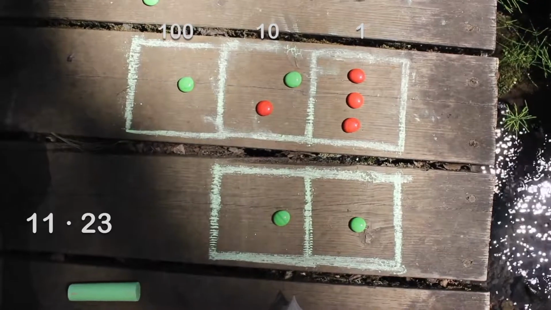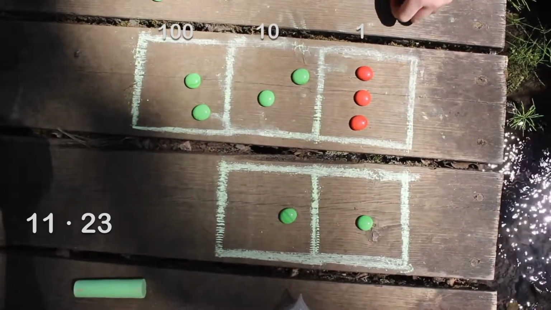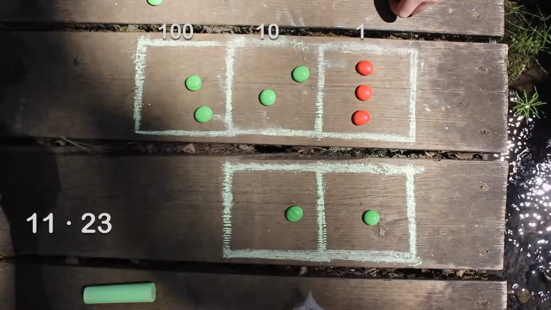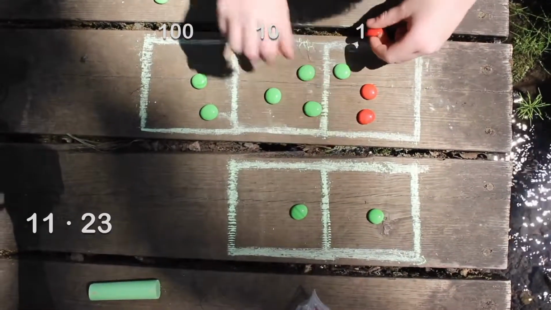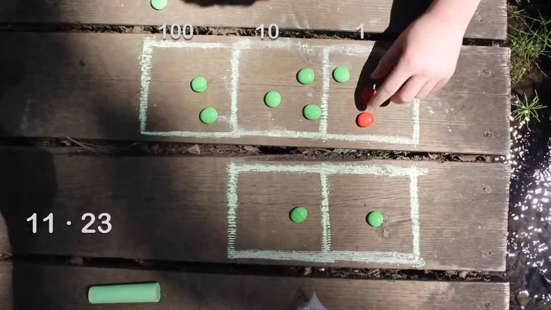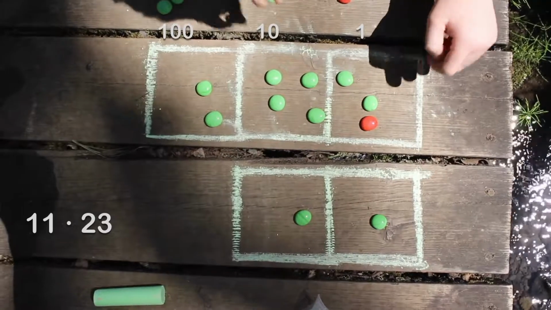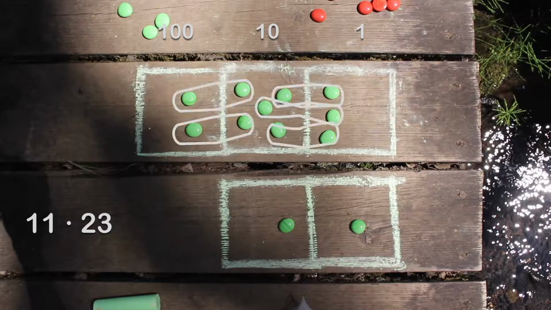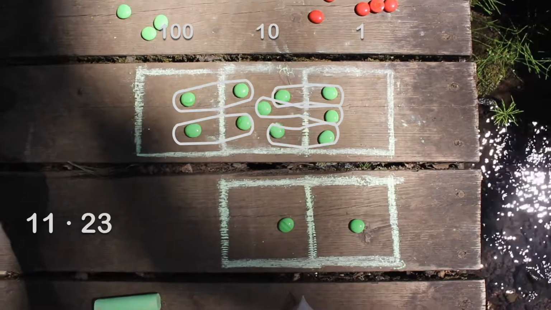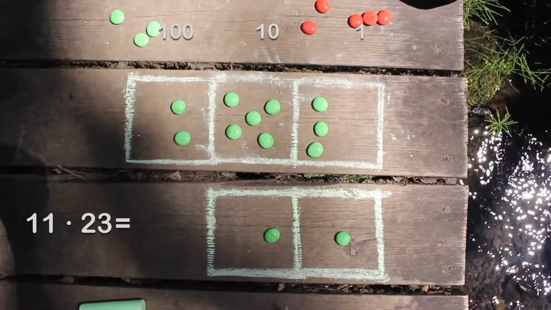And now another 10. And now another one, but it's going to be a 1 this time, so it's going to end up as 11. Now another number. One more. Here are all the replacements we made. Alright, so now we have our answer, 253.